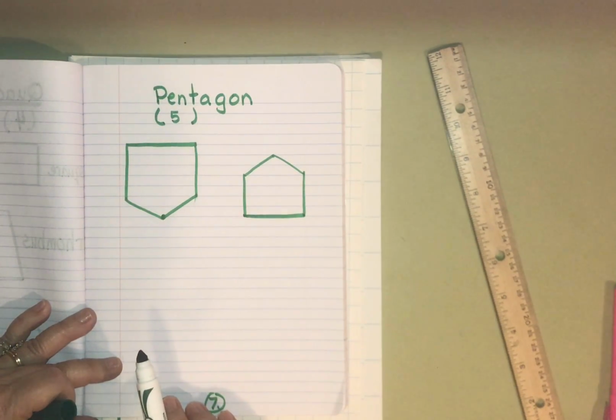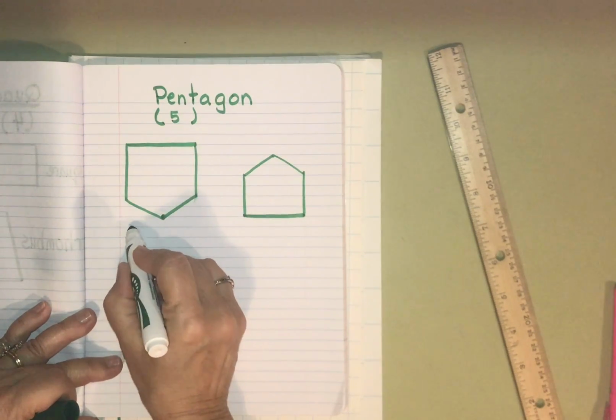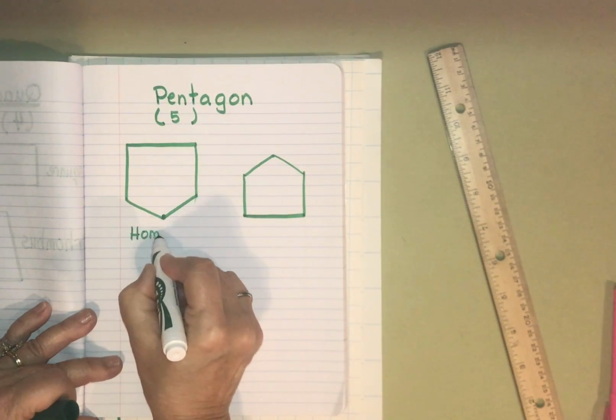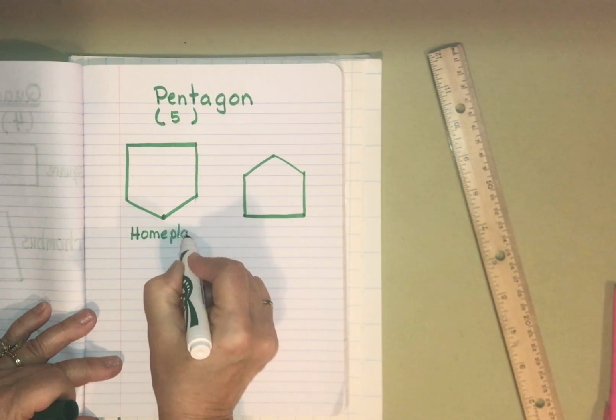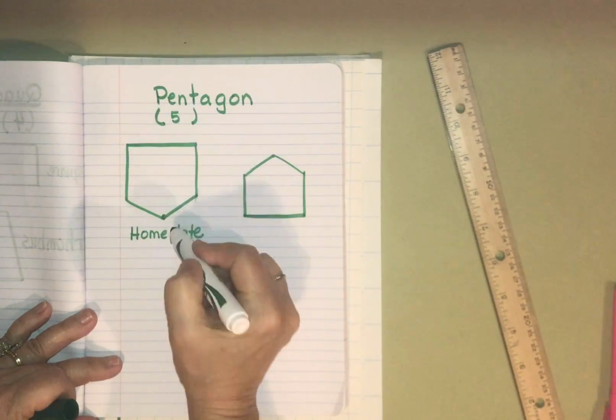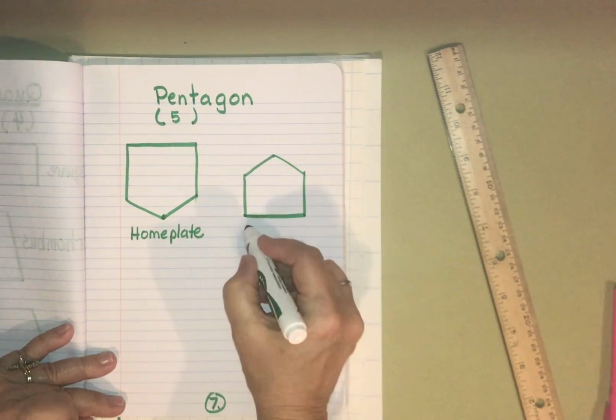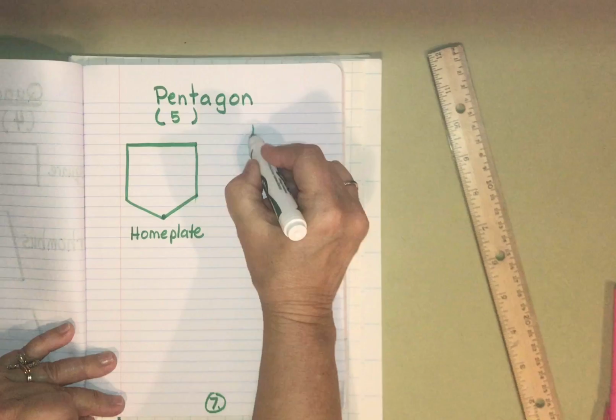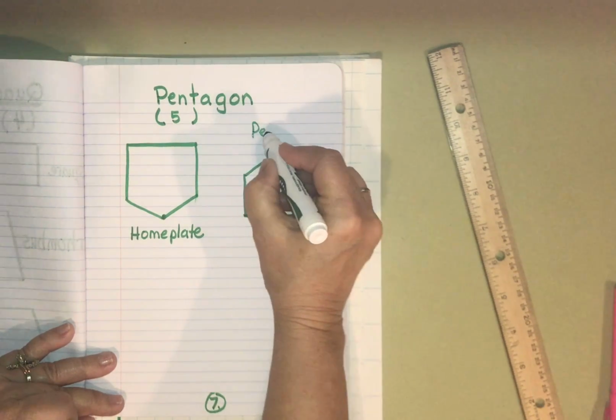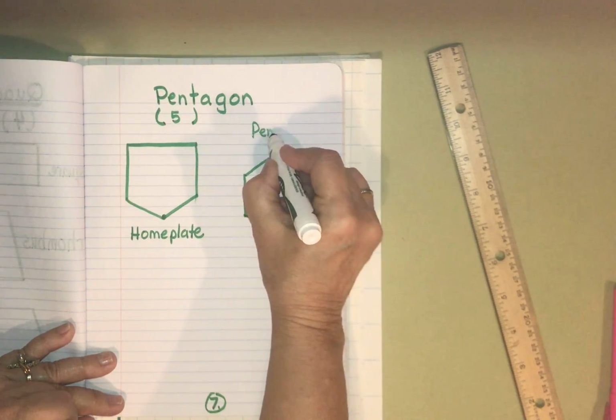All right, so let's name this one home plate. So you remember that a pentagon could be home plate, or let's write the Pentagon building. And this would be a capital P because it is the name of the building.